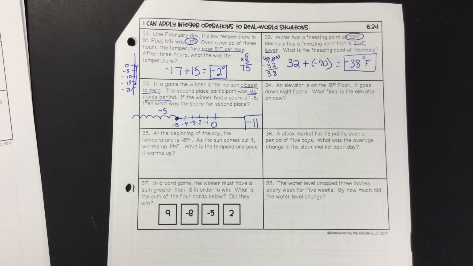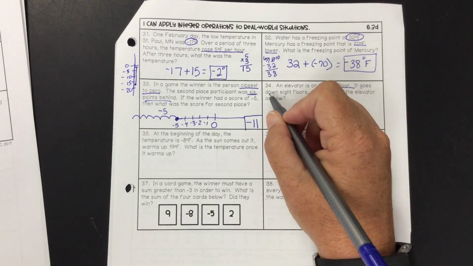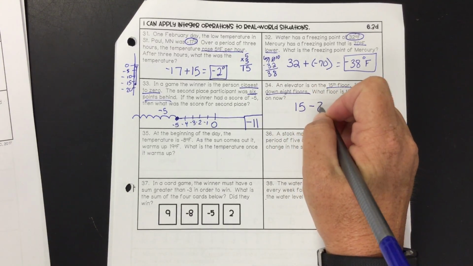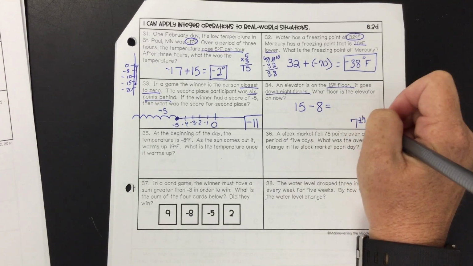An elevator was on the 15th floor. It goes down 8 floors. What floor is the elevator on now? It started on the 15th floor, and then it went down 8 floors. It is now on the 7th floor.